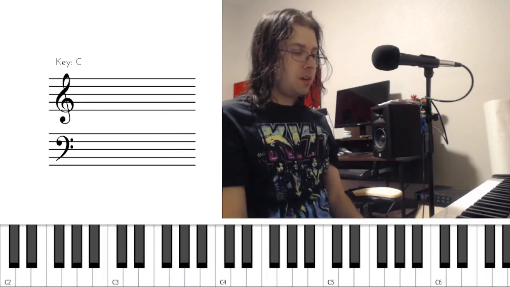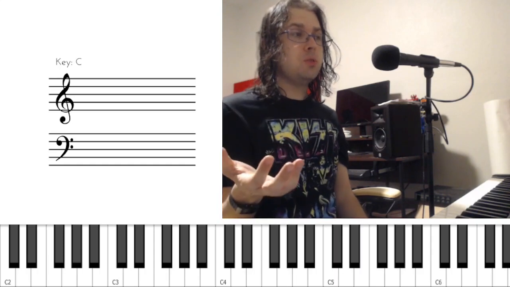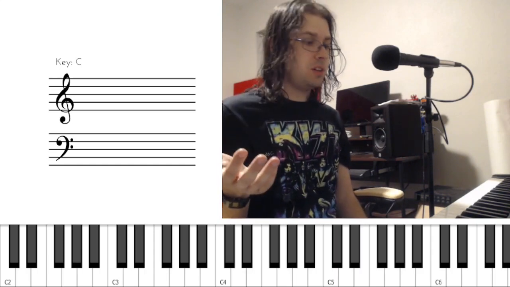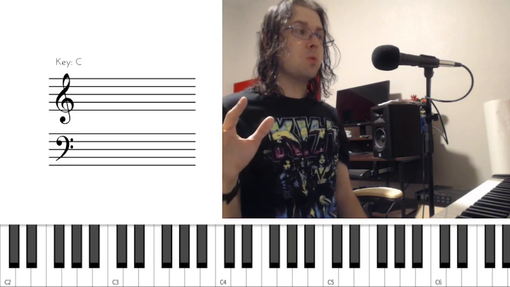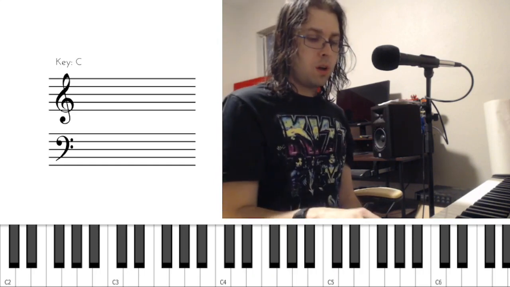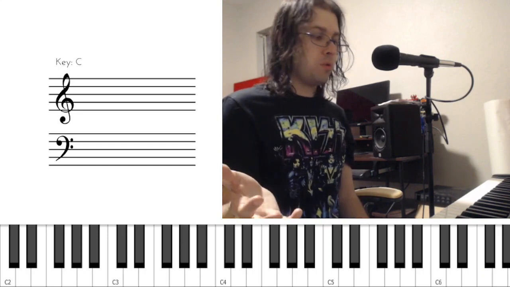Now our last one is an example that I alluded to near the beginning, which is taking a melody and messing with the chord or messing with the tone even more by using a borrowed chord from a different key.